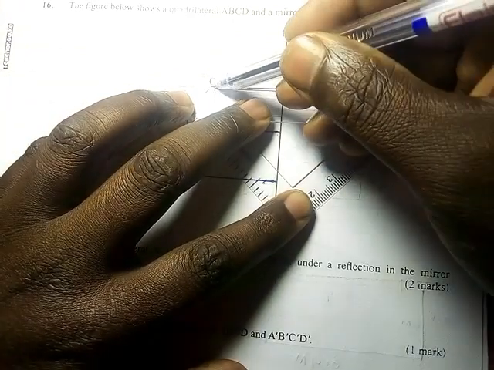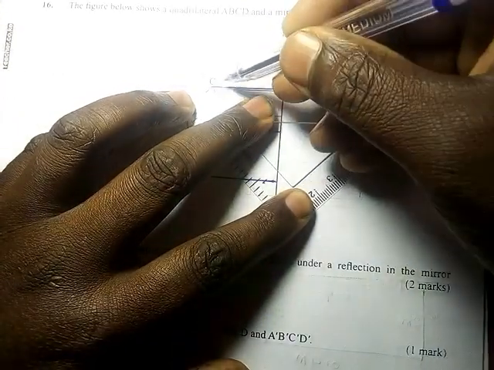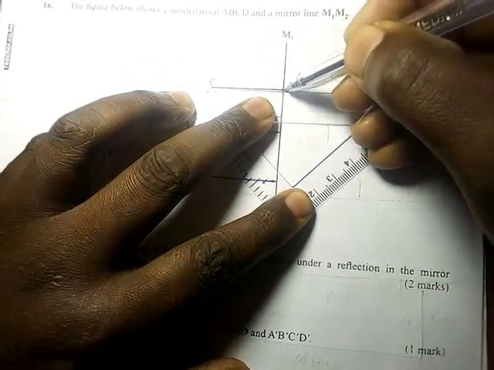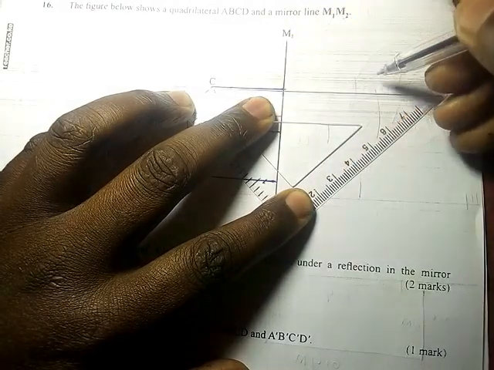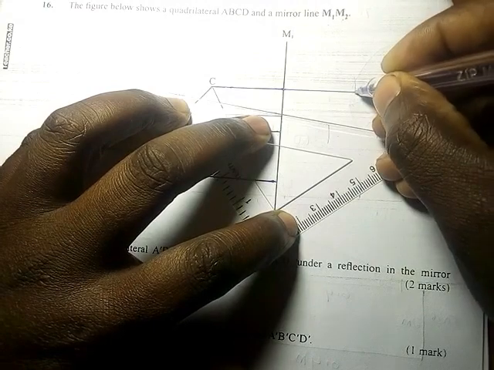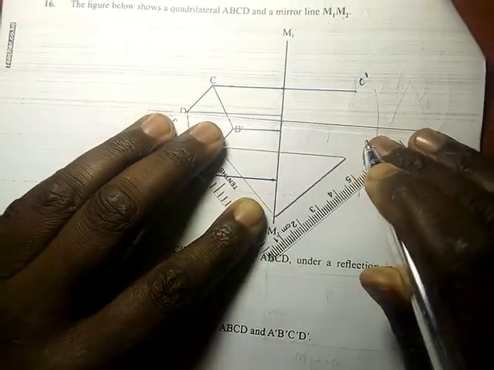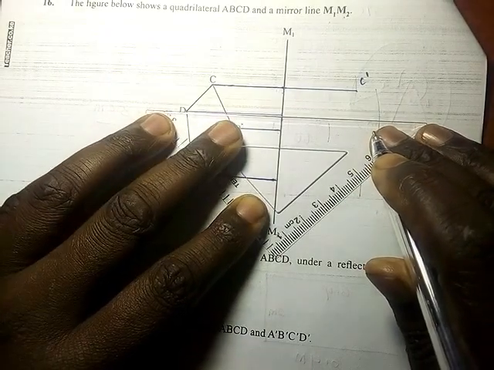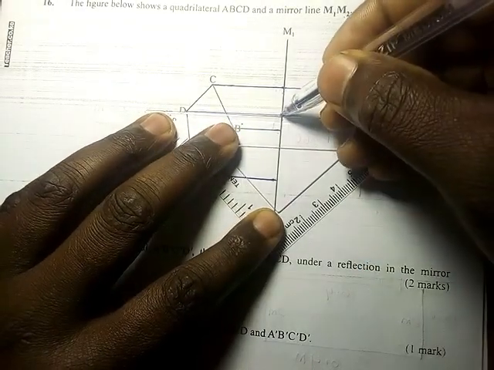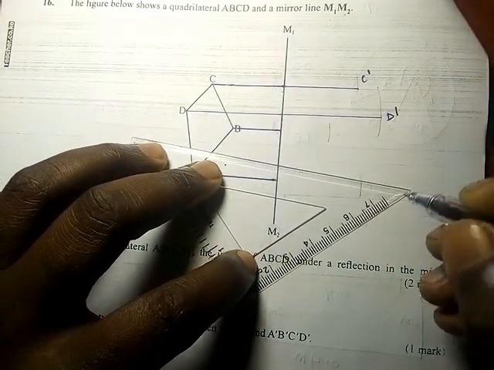Now join C to C prime to where the same distance, as I have said, from here to here. Object distance and image distance must be the same. So up to here, it means here is C prime. D prime the same from here. From here up to here, this is where we have D prime.